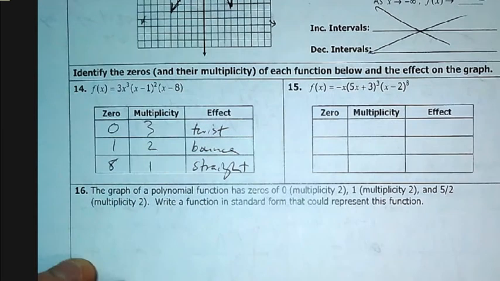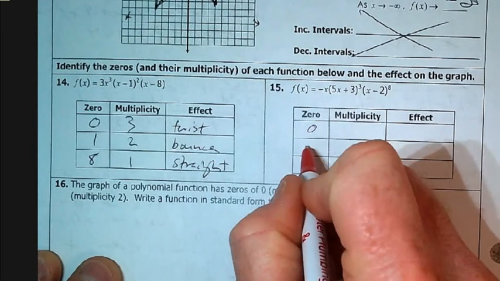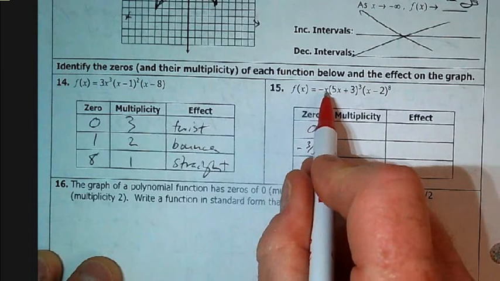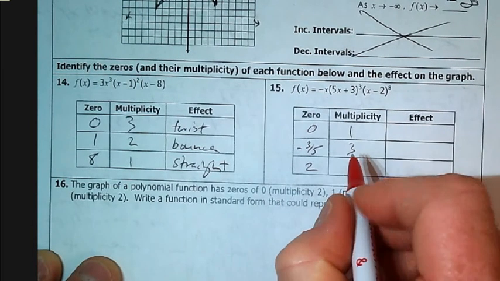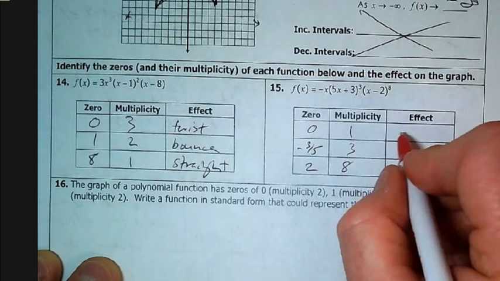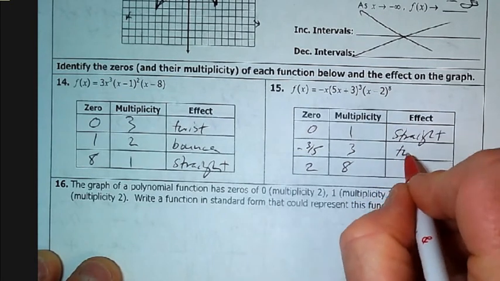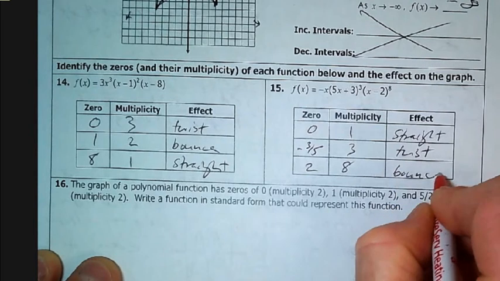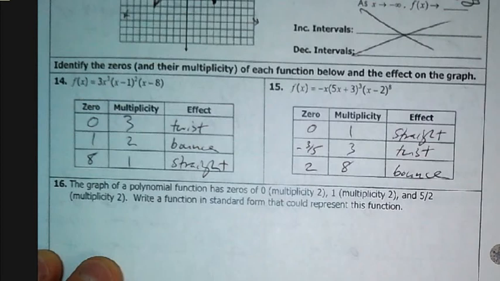Alright, number 15. Again, I've got a 0, a negative 3/5, and a 2. The multiplicity of 0 is 1. It is 3 for negative 3/5, and it is 8 for 2. So, multiplicity of 1, straight. Multiplicity of 3, twist. And multiplicity of 8 is a bounce, because there's only one way to describe an even exponent, even degree, and that's with bounce.